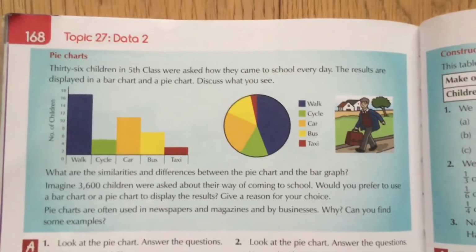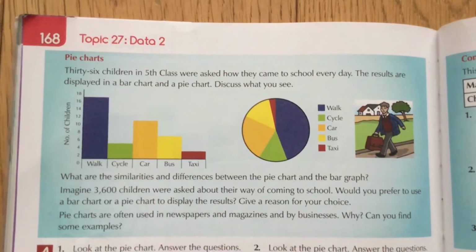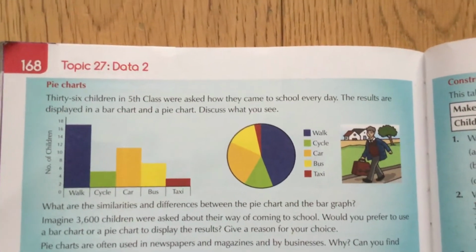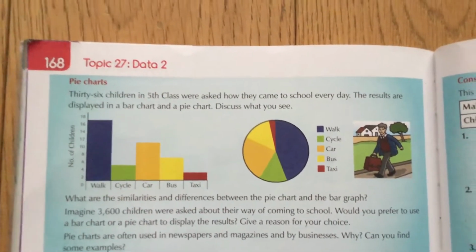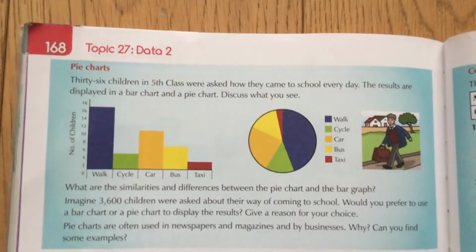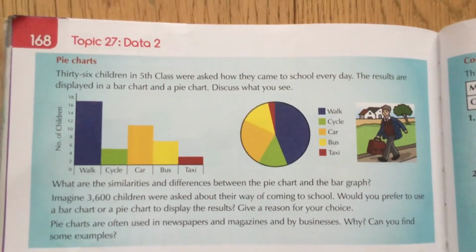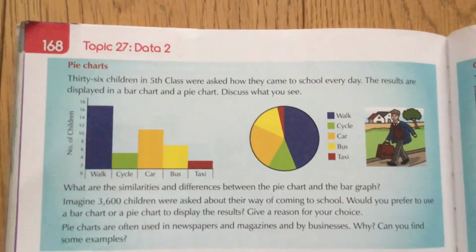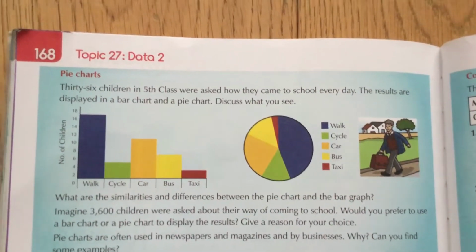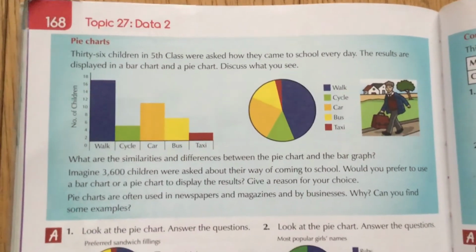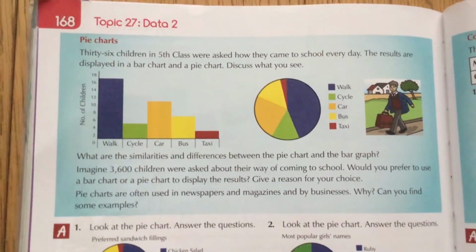And then if you look across, you have a pie chart, which is like a pizza or a lovely cake, and you have your color-coded key: walk, cycle, car, bus, taxi. And remember, the total number of degrees in that circle is 360, so you're actually dividing your circle into different sectors because you're coming from the center. Obviously a segment is different, if you remember when we were doing the circle a good few weeks ago.